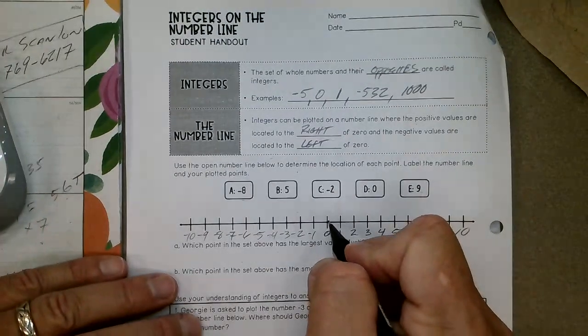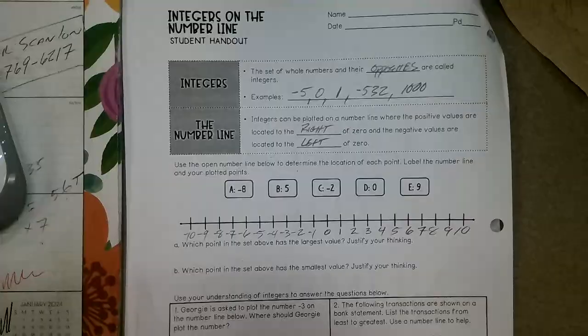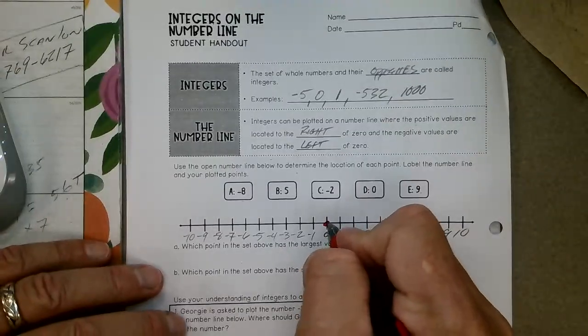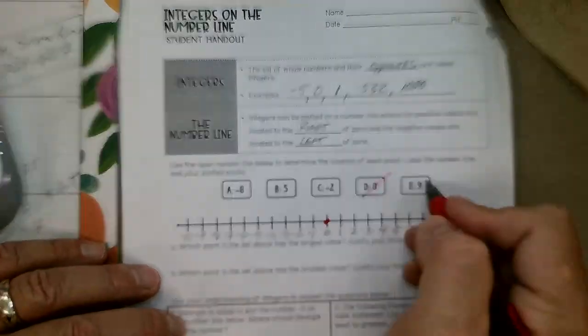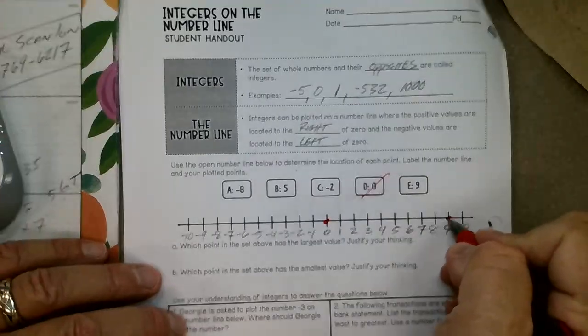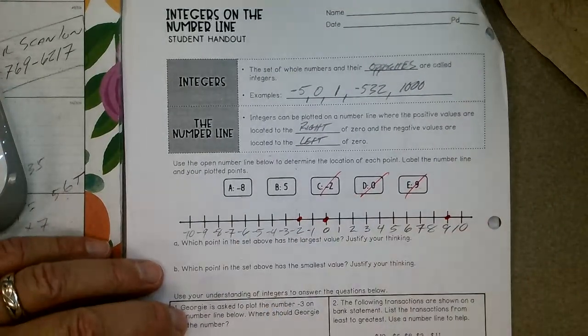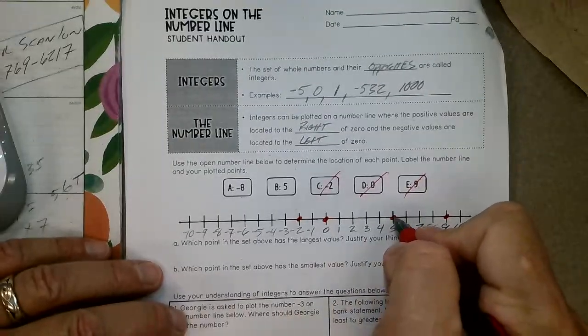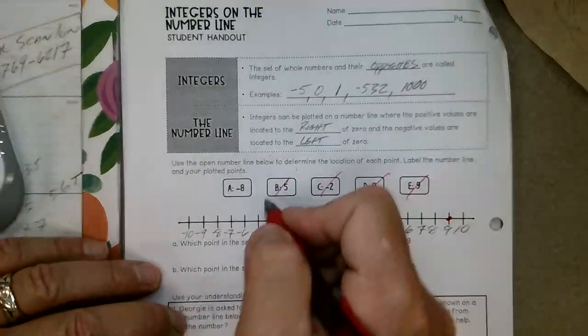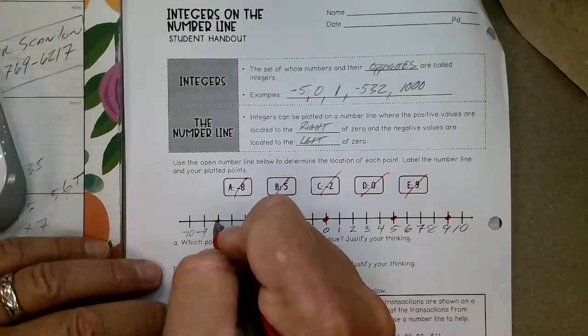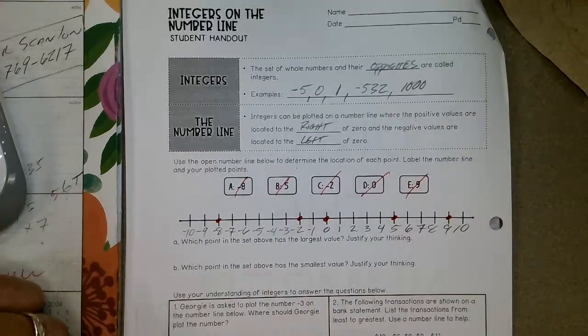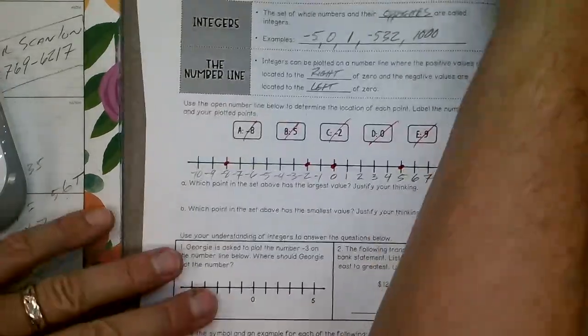right? 0, and you know what? I'm going to change to red so you can see it. There's 0. Cross it off. There's 9. Let's plot it. There's -2. Let's plot it, right? There's 5. Let's plot it. And then finally, -8. Let's plot it. Okay? So just a good start here.